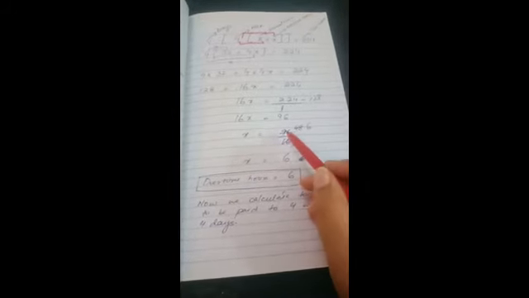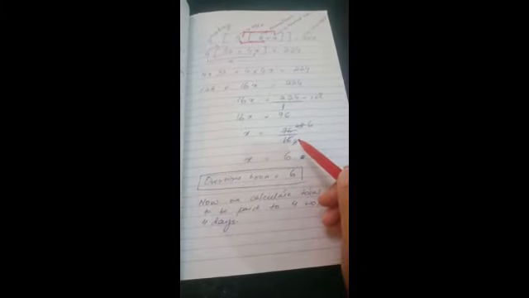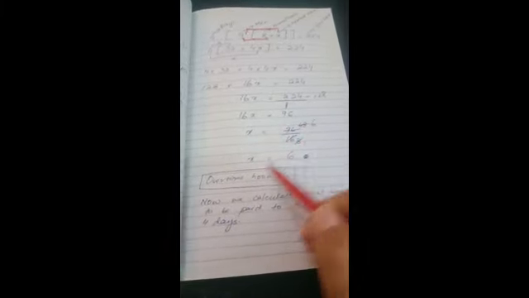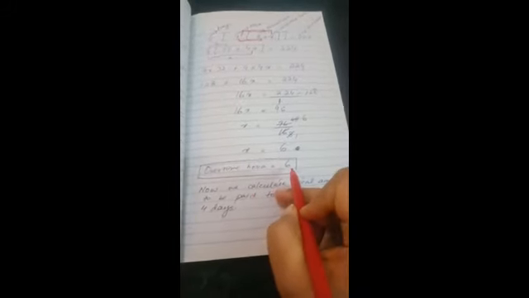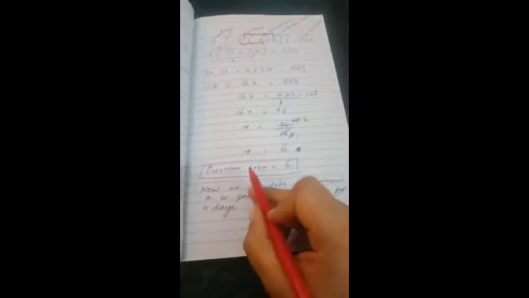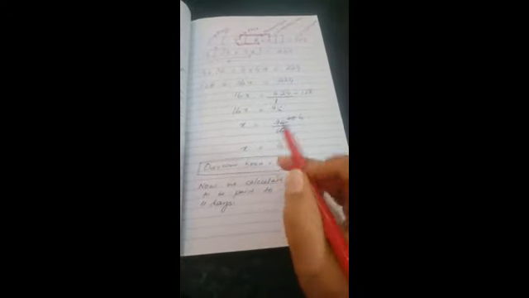2 8 16, and 2 4 8, 2 8 16. Now it is divisible by 8. 8 1 8 and 8 6 48. X equals 6. It means that their overtime hours are 6. Right? Now we have assumed that the overtime hours are X, and the overtime hours are 6.